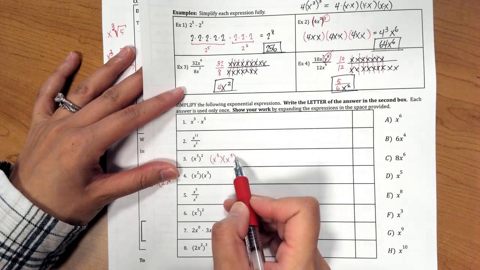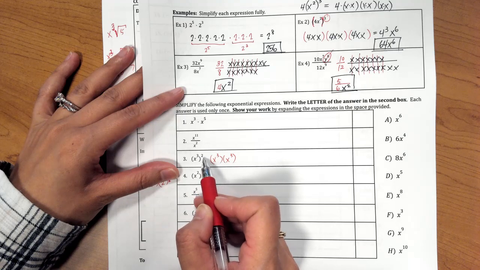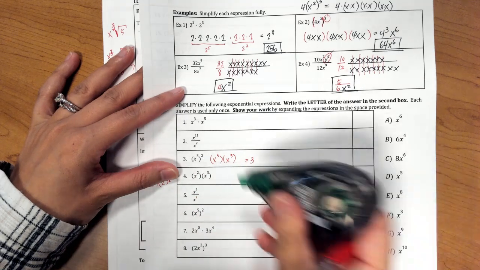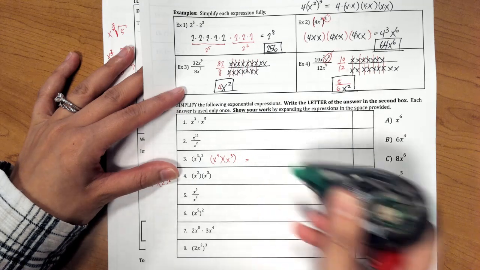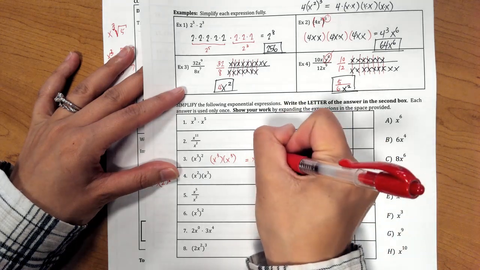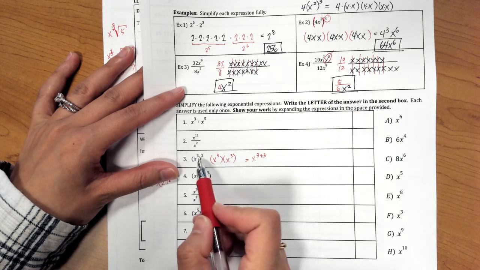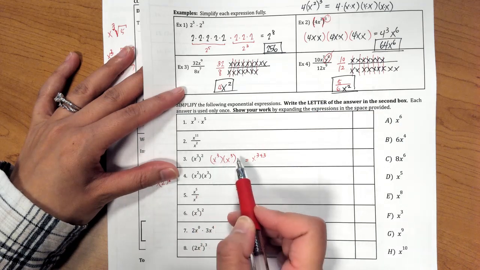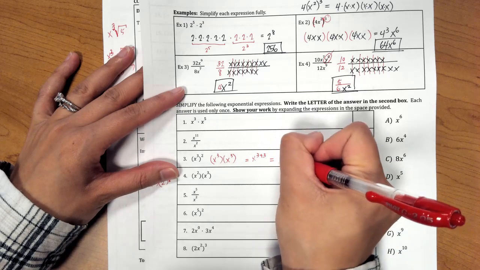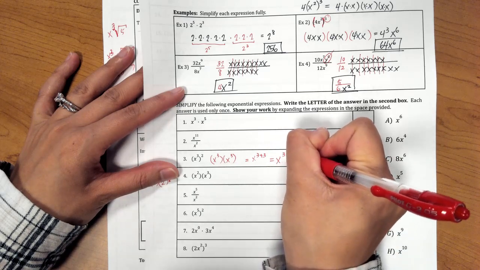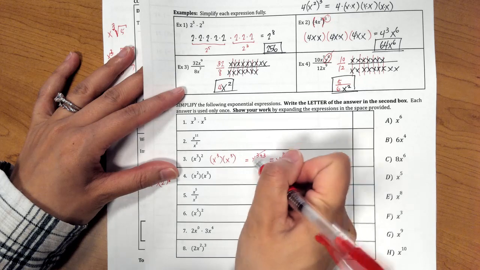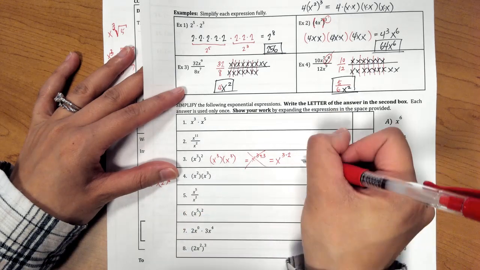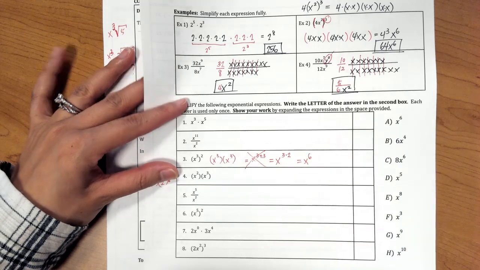That's 3 plus 3, which is the same as 3 times 2, which is x to the 3 plus 3, which is okay when there's only 2 groups. What if I had 5 groups? It'd be 3 plus 3 plus 3, 5 times over and over, which is the same as x to the 3 times 5. Okay, so I don't want you to think of it this way. Let's think of it now. 3 times 2 is much faster, which is x to the 6th.